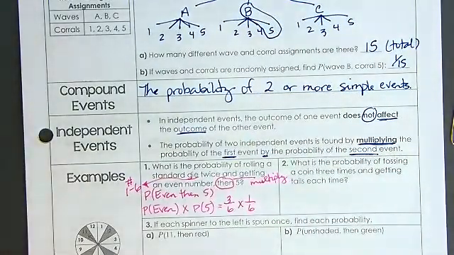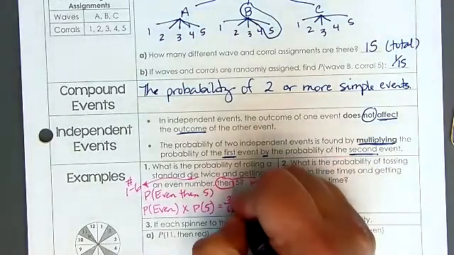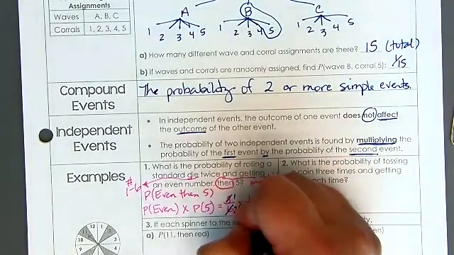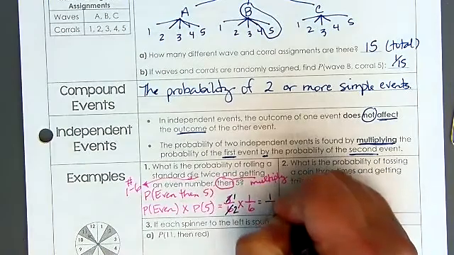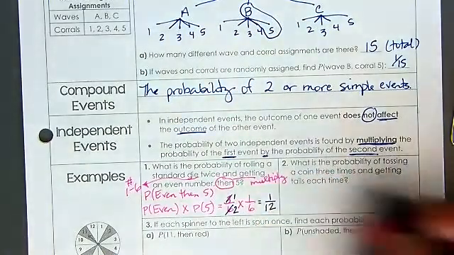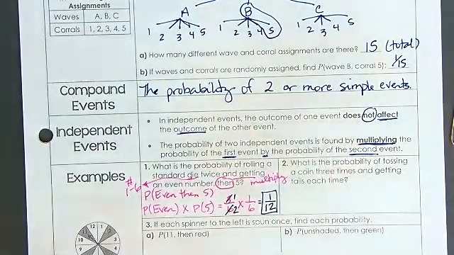Remember, we always simplify. So 3/6 simplifies to 1/2, which gives me my answer of 1/12. We're just going to be writing our probabilities as fractions, not worrying about all 3 different forms. You just need to make sure you understand that it can be represented in all 3 forms.